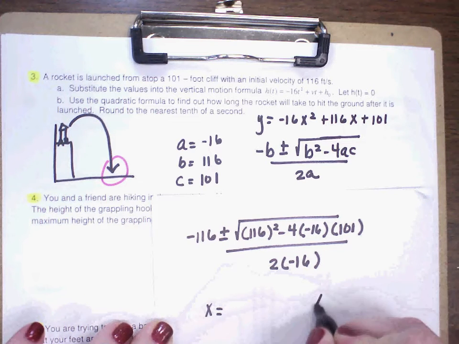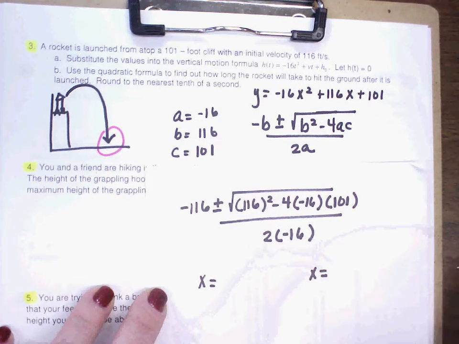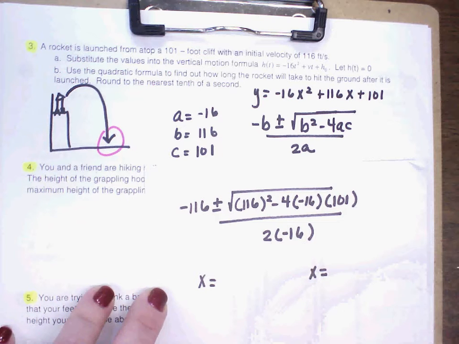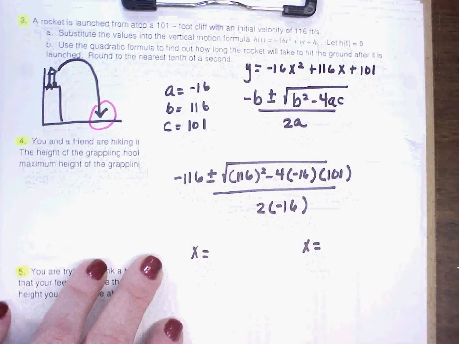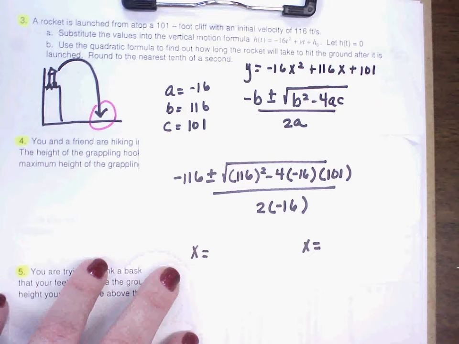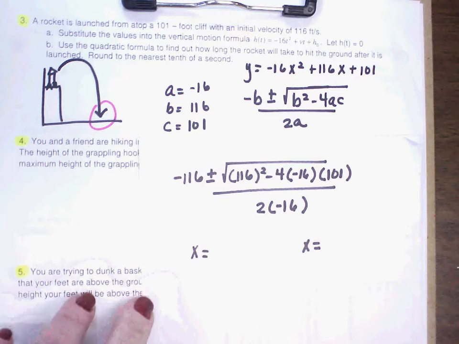So we're going to get one x that is going to be negative, and then one x that is going to be positive. We got to have at least one of them, right?